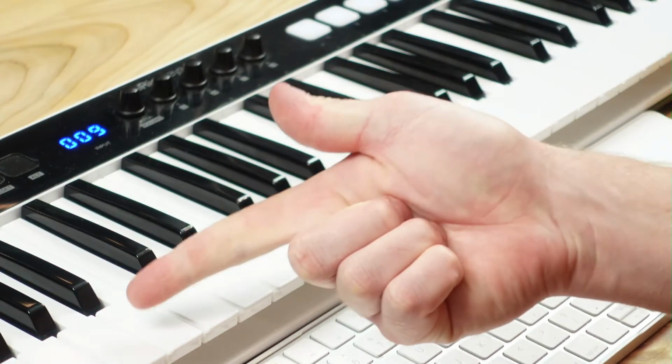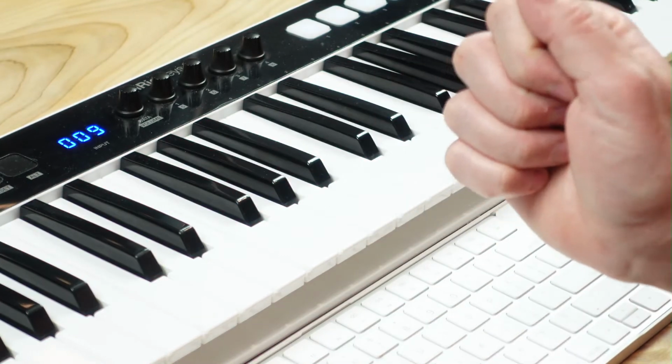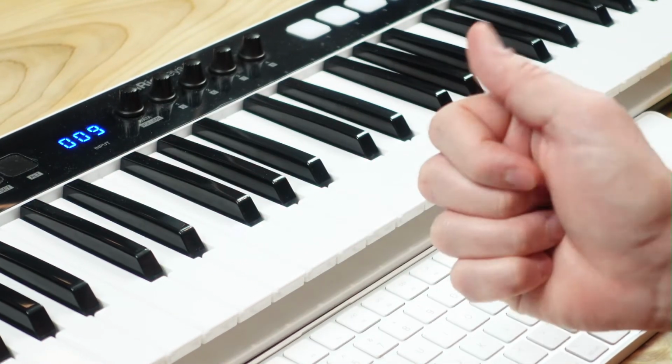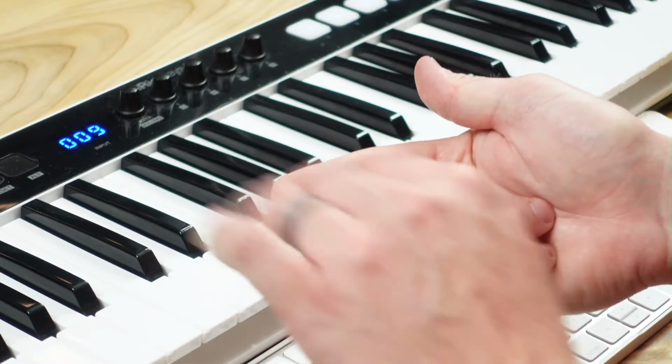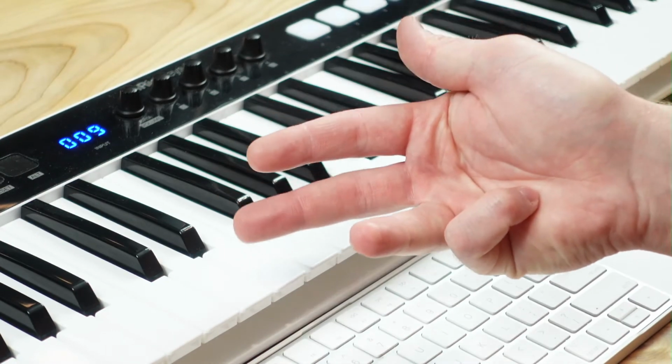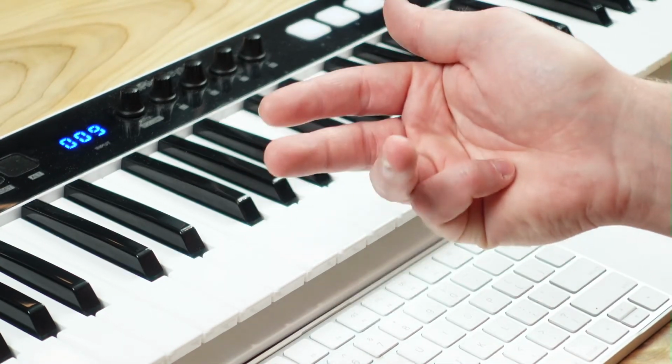Step 1 is you need to know the notes on the piano keyboard. Step 2 is you need to know how to read a lead sheet. Step 3 is you need to be able to play bass in your left hand. Hello, left hand. Step 4 is you need to know your triad shapes in the right hand. And then step 5, you need to know how to voice lead. So let's go step by step.